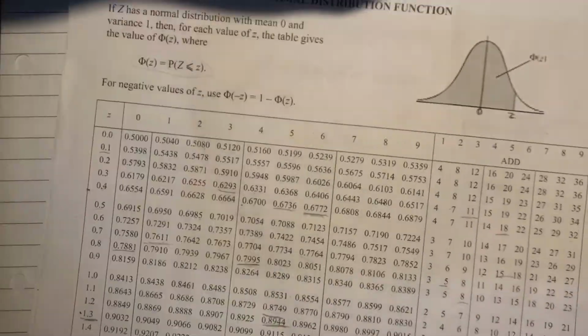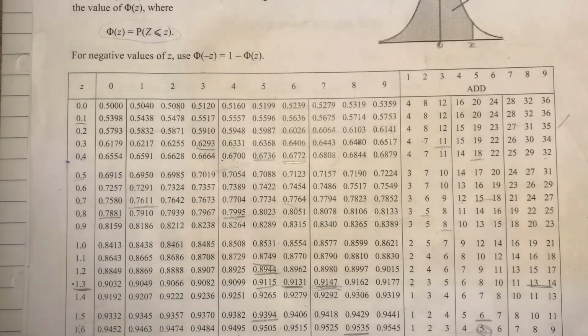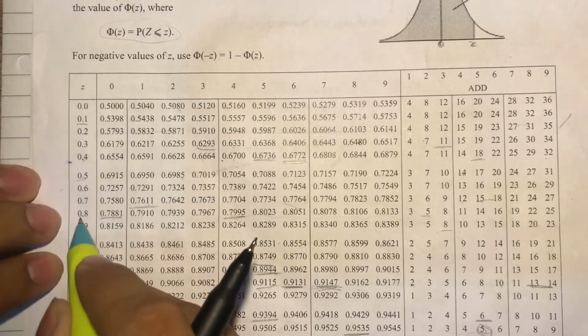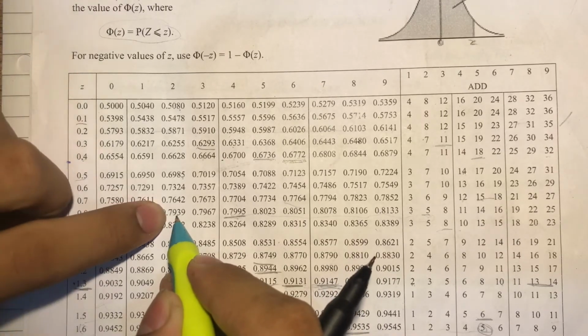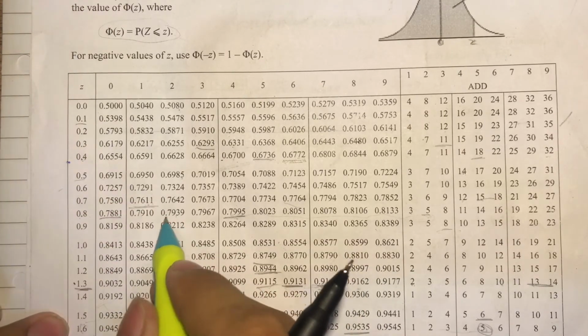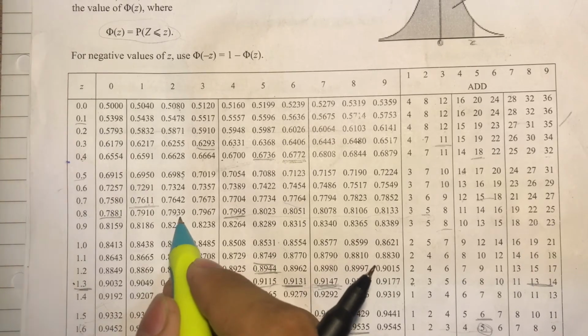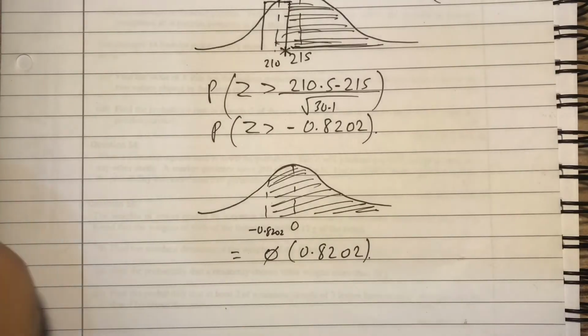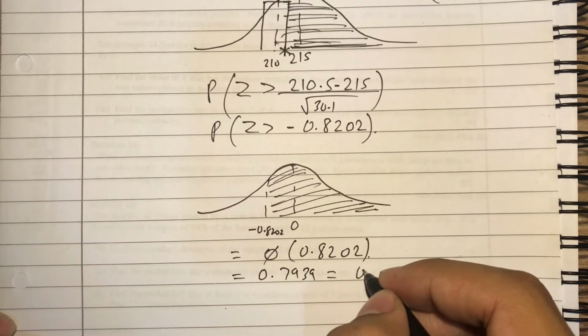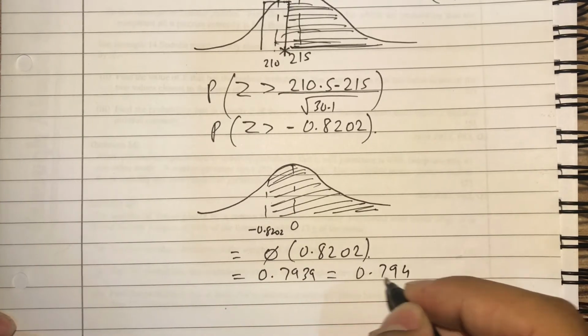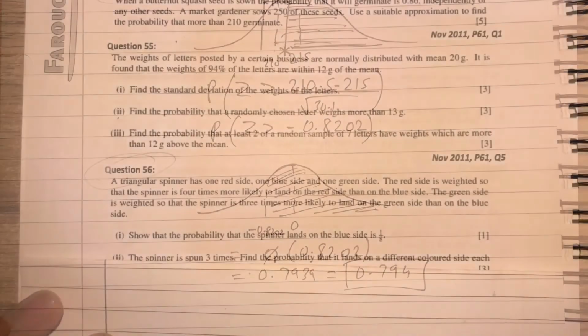So 0.8202, this is 0.8, this is 0.82, so 0.7939, then it was 0, so we'll stop over here. 0.7939 equals 0.7942 to 3 SF.